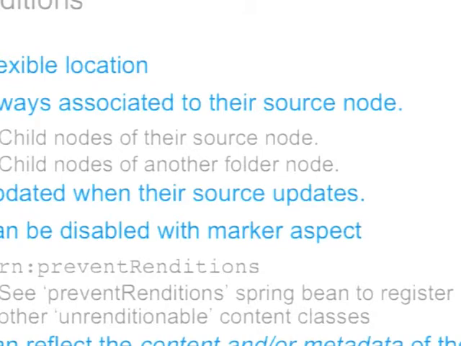Something that was added recently for records management is the notion of preventing renditions for some nodes. So there are some types of records where you really want to lock down that content, and you need to know exactly where that content goes. And as part of that, you need to prevent all renditions of that content. So we've added this prevent renditions marker aspect.